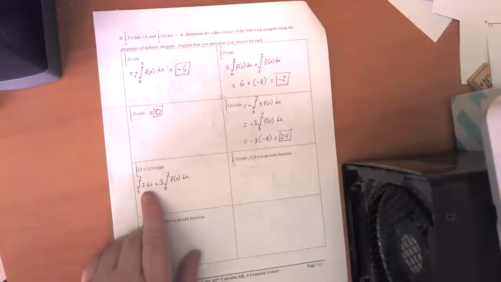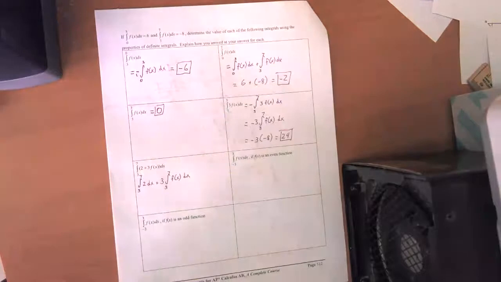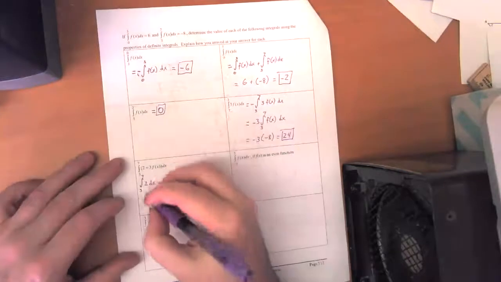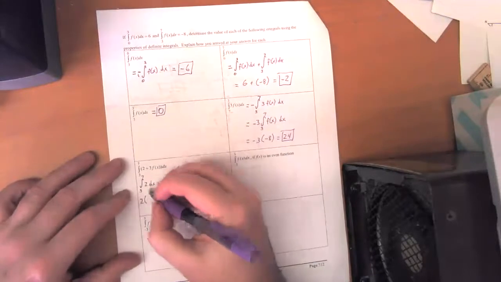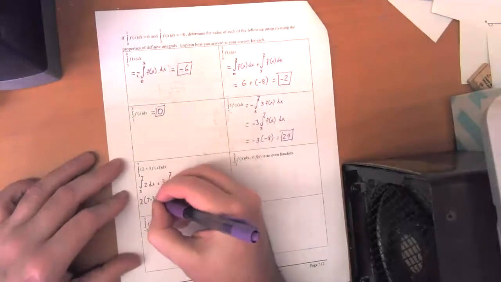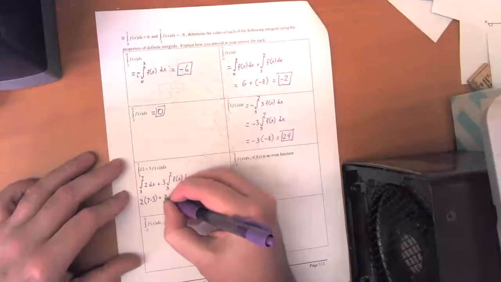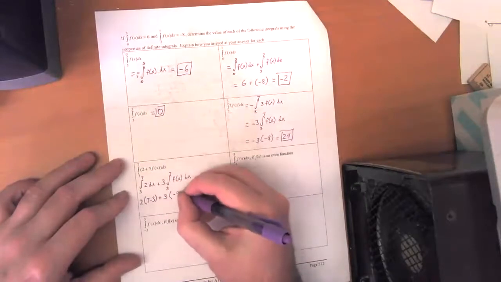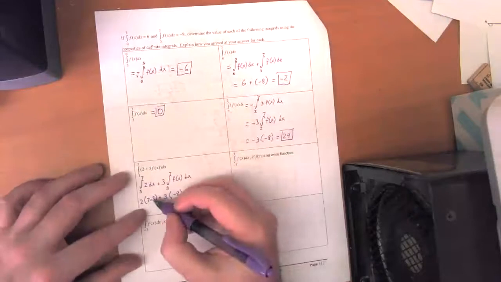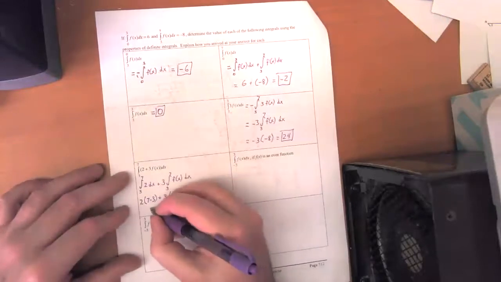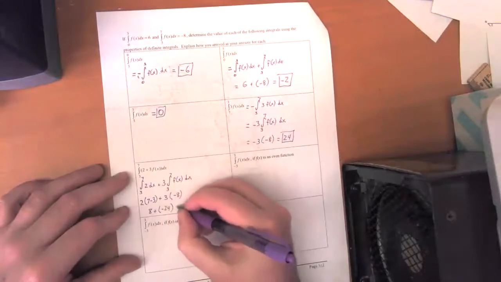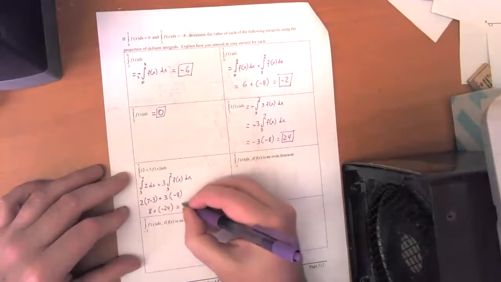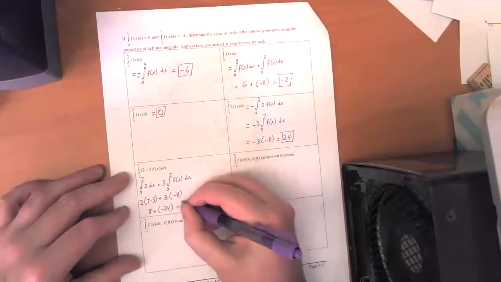How can I evaluate this? Well, this is a constant, so I can use that rule 9 that we suggested. So this is equal to a rectangle with a height of 2 and a width of 7 minus 3, plus 3 times, we said that that's equal to -8. And so 7 minus 3 is 4. 2 times 4 is 8. 3 times -8 is -24. And so that gives us a grand total of -16 for our definite integral.